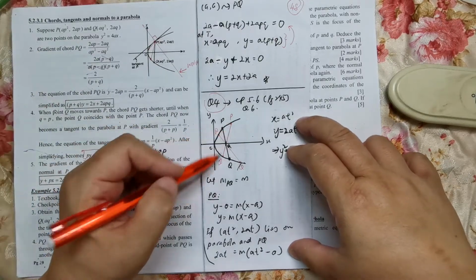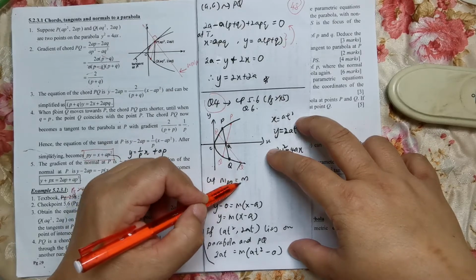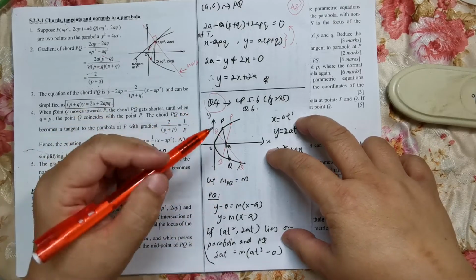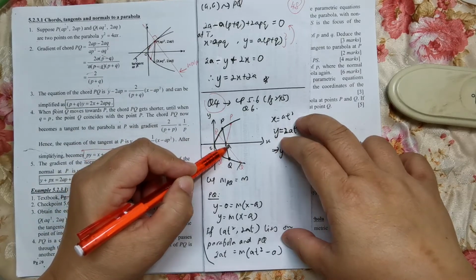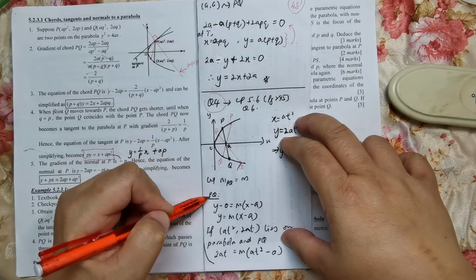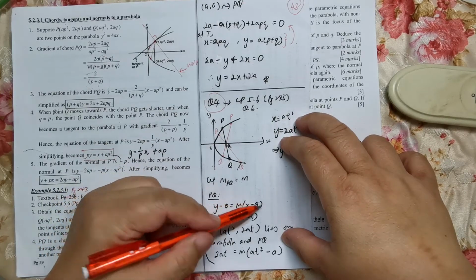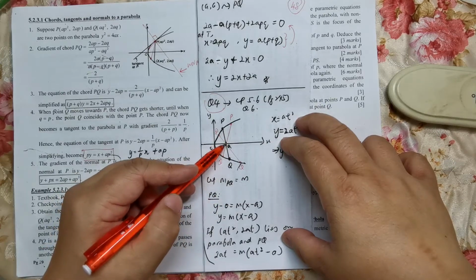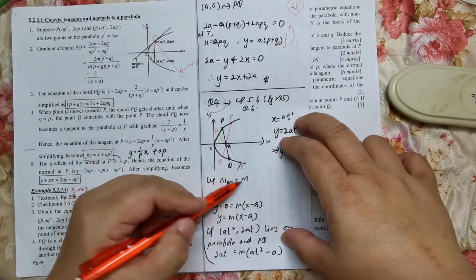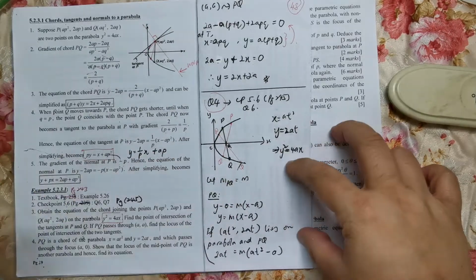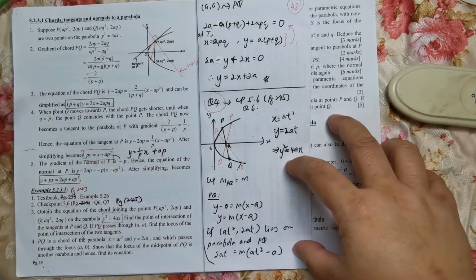Let's say the gradient for PQ is m, because they tell us PQ must pass through the focus (a, 0). So we can find the equation of PQ by using the formula y minus y1 equals m times x minus x1. It passes through this point, y is 0, x is a, and the gradient for PQ is m. So this is the equation of chord PQ: y equals m(x minus a).